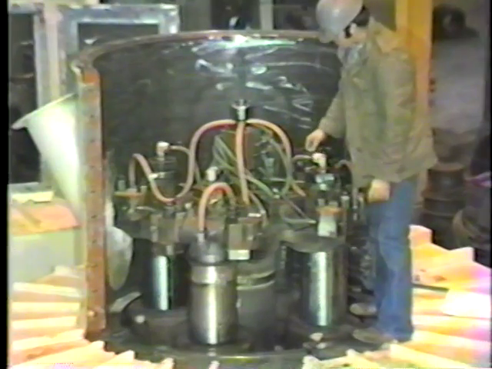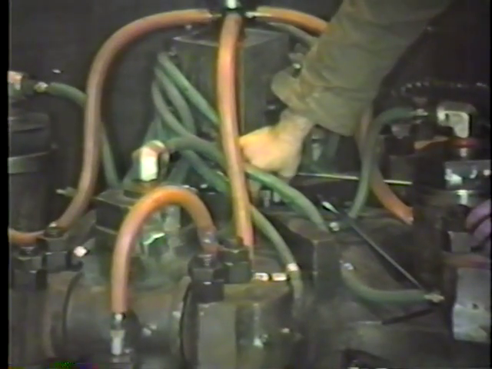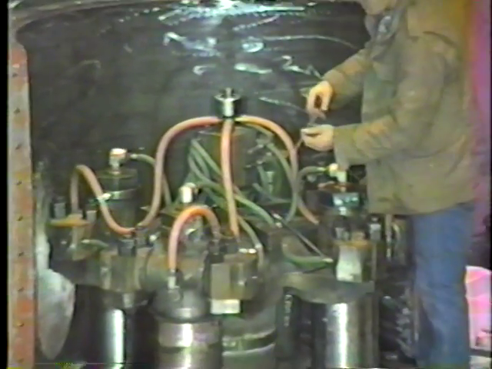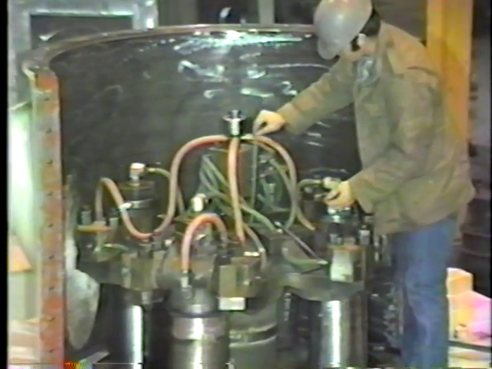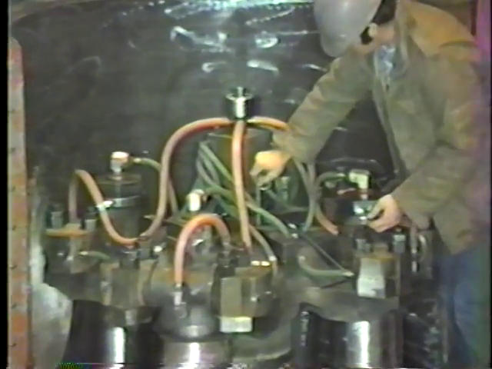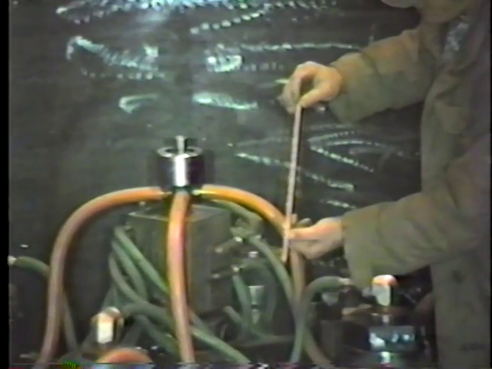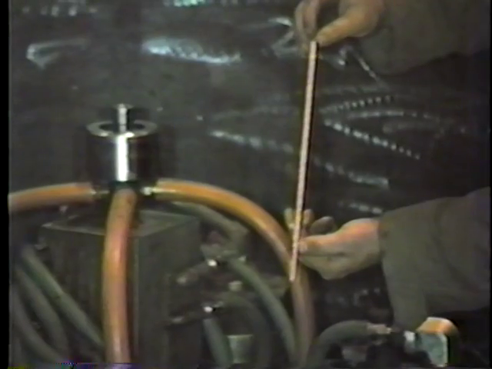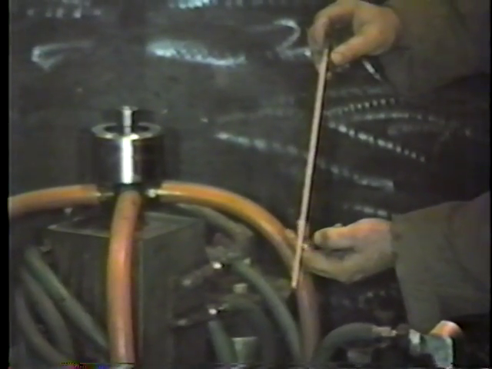Unscrew the oil check plug. All right. And with the dipstick, would you please check the oil level? All right. And that dipstick is kept on the inside of the cover. And there's a notch on the dipstick. Is that what you're showing me? Yes. Right. And that shows the level the oil should be at.